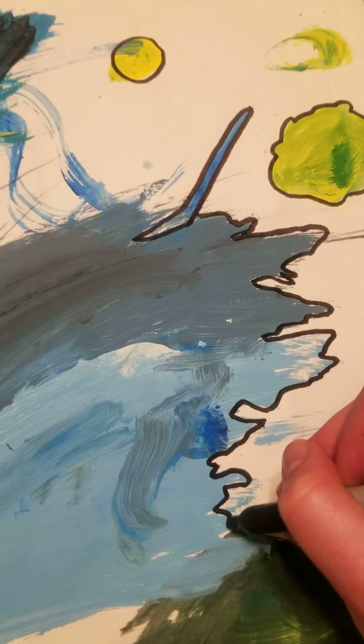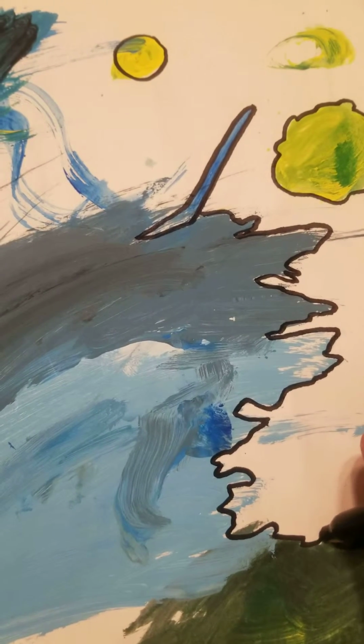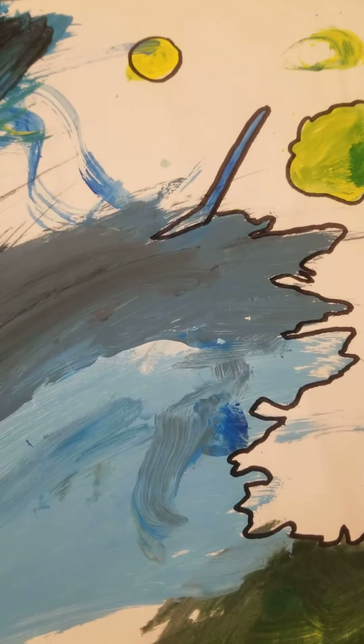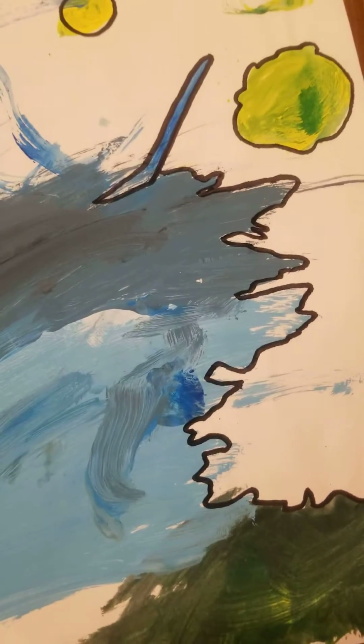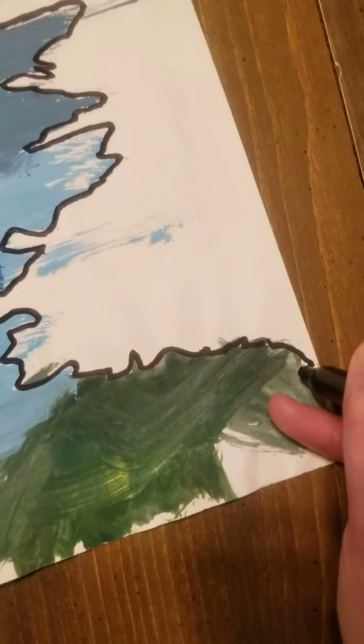So if I wanted to, I could add to my drawing by putting other shapes around it that would make it look more like a map. Or I could just continue tracing the shapes that I see, okay?